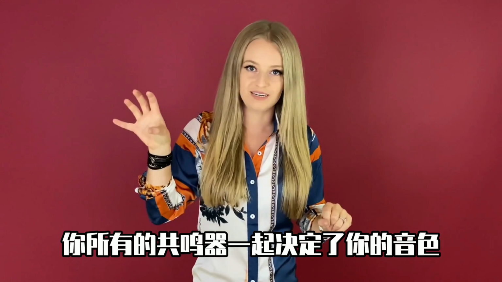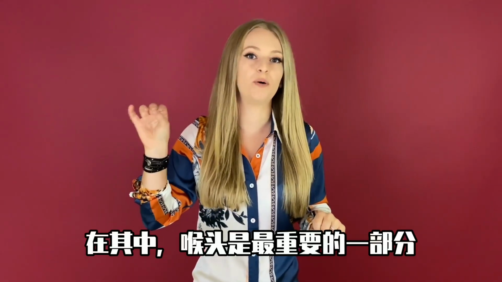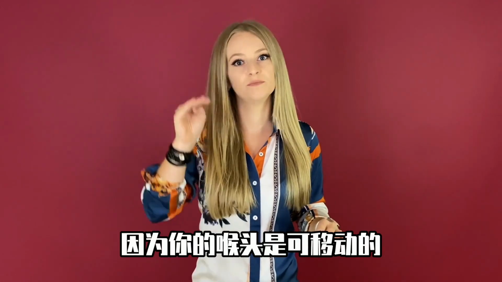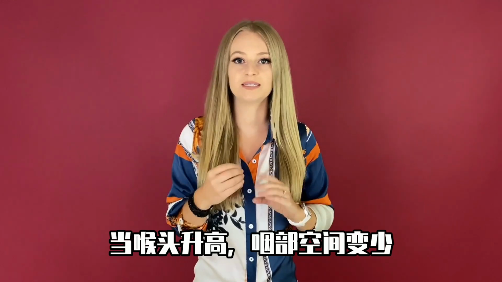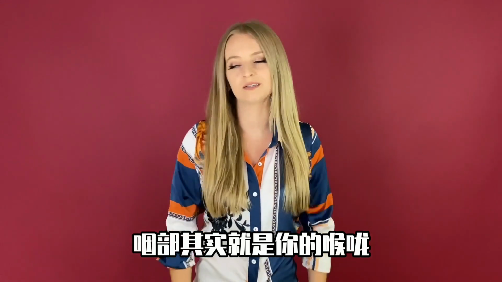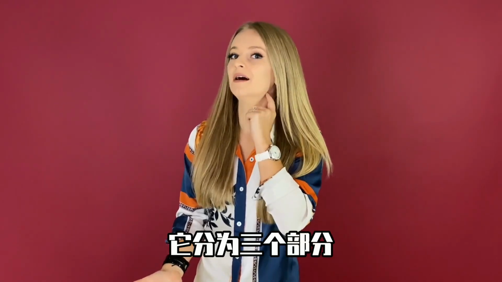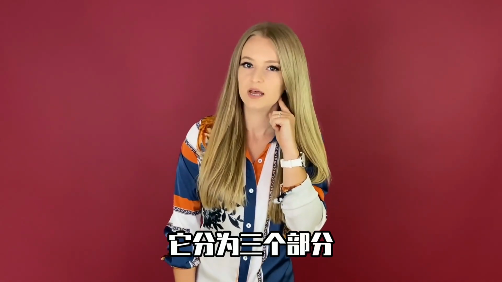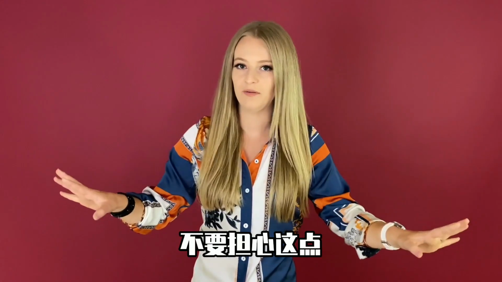Now, all of your resonators manipulate the tone, but the larynx is a huge, huge part of that because it is movable. When the larynx is high, there is less space in your pharynx, and the pharynx is basically just a fancy word for your throat, okay? It's right back here, and it is split into 3 parts: the nasopharynx, oropharynx, and laryngopharynx. Don't worry about that, okay?